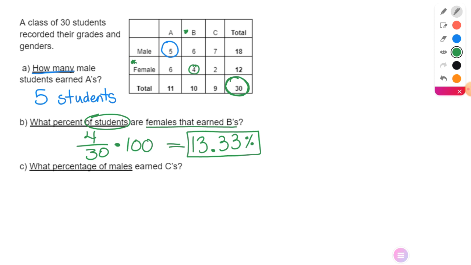Letter C. What percent of males earn C's? So now we're not looking at everybody, we're just looking at the male students. So out of those 18 individuals, how many of them earn C's? 7. We want a percent again, so 7 over 18 times 100 gives me about 38.89%.